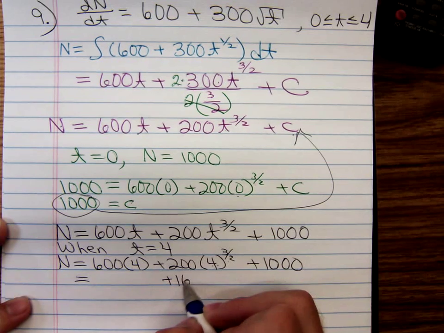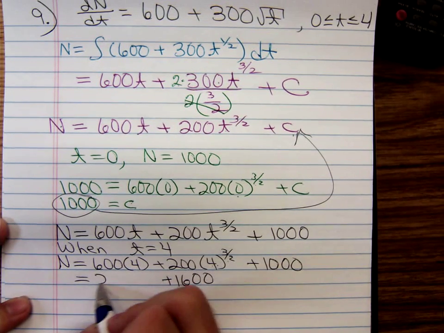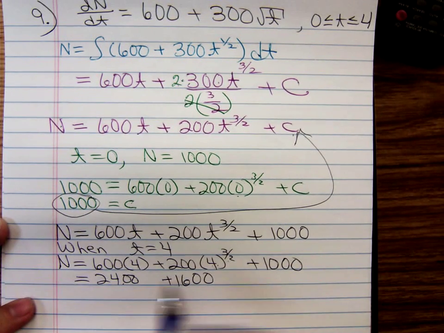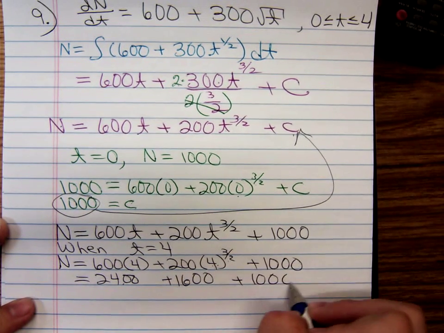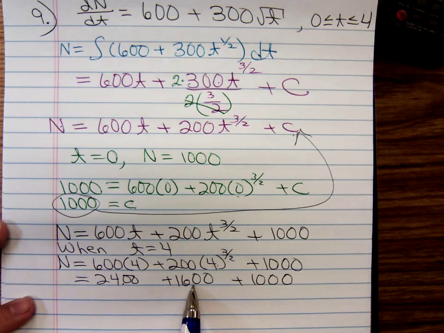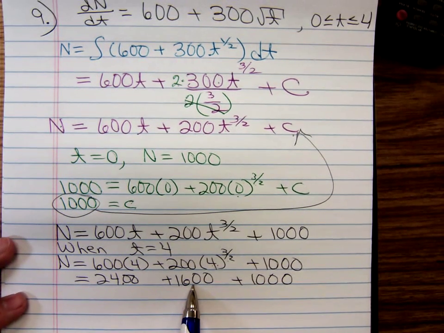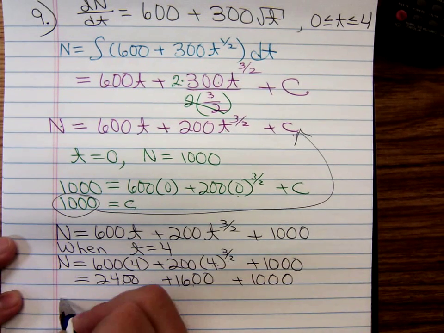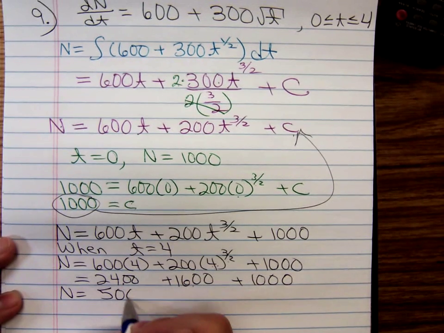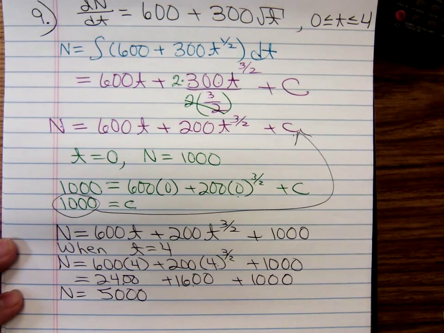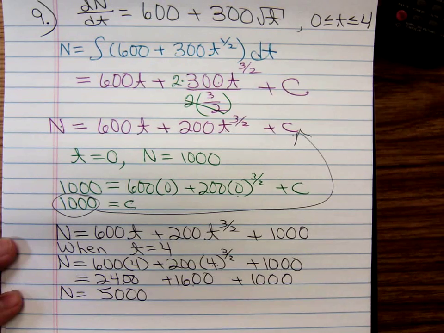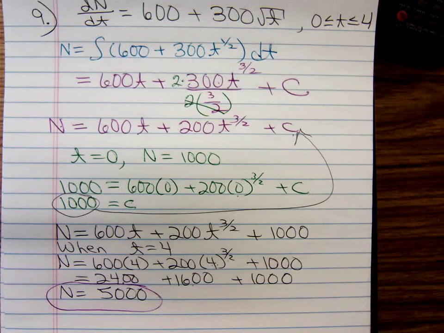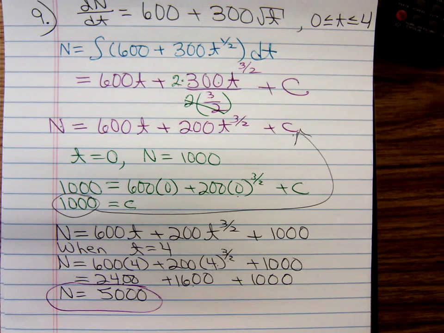Those of you punching that into your calculator, see if we get the same answer. 4 times 600 is 2,400 plus 1,000. 2,400 plus 1,600, that's 4,000. Plus 1,000, I'm getting 5,000. So in 4 years' time, this city has grown from 1,000 people to a population of 5,000. Any questions there?